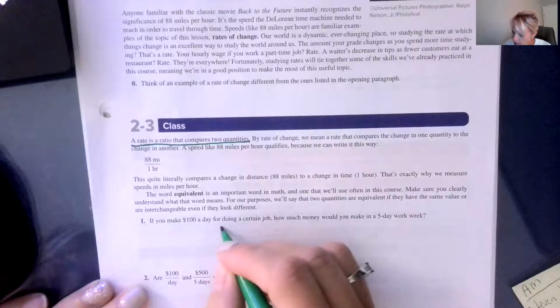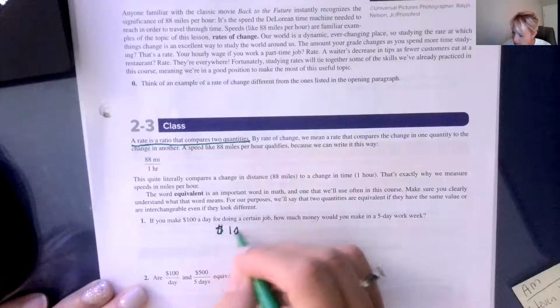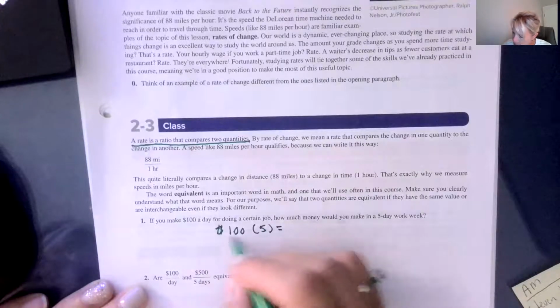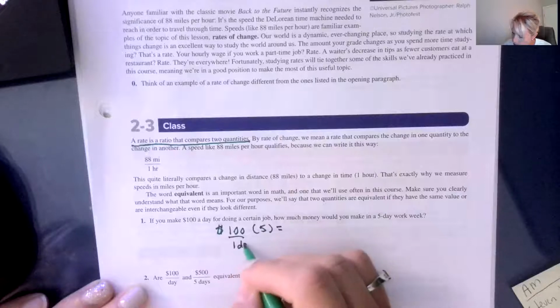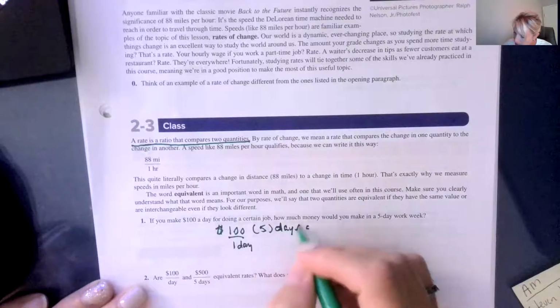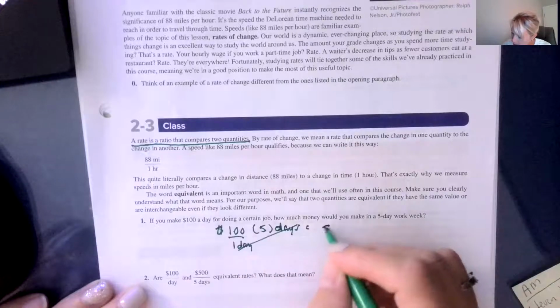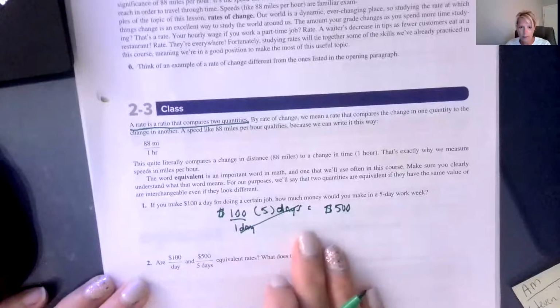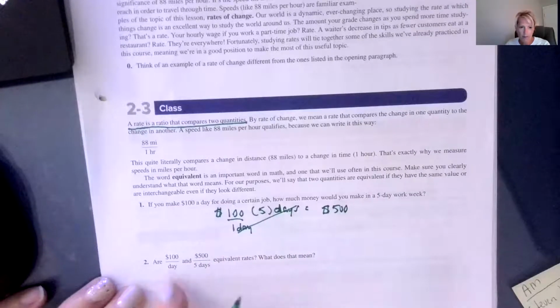I would say $100 times 5 days, for 1 day times 5 days, gives me $500, using our unit conversion we did back in Unit 1. So number 2 says, are $100 per day and $500 for 5 days equivalent rates?